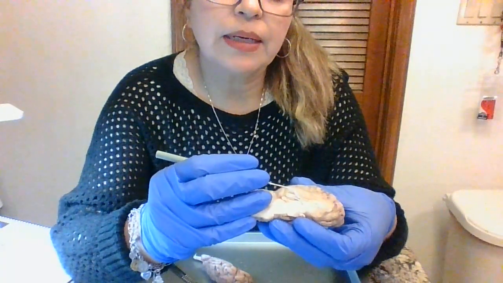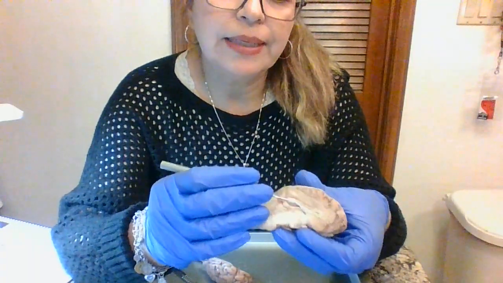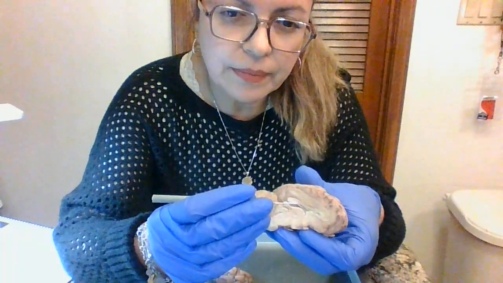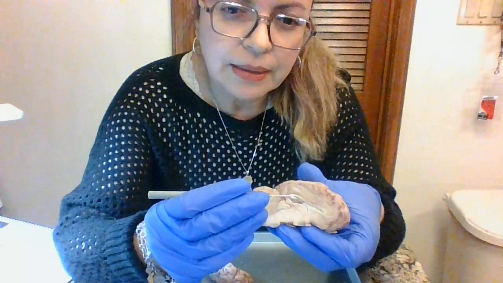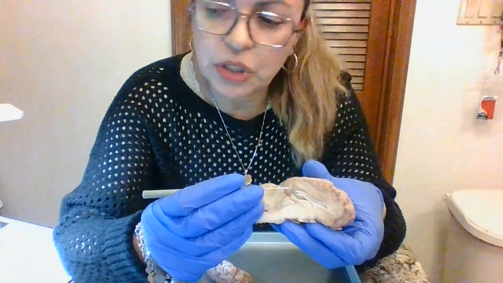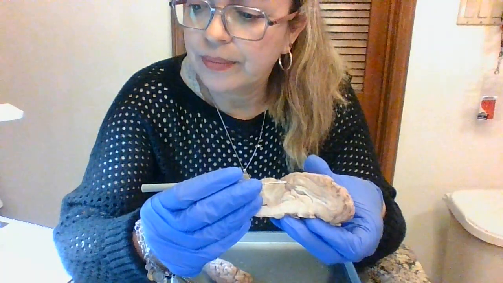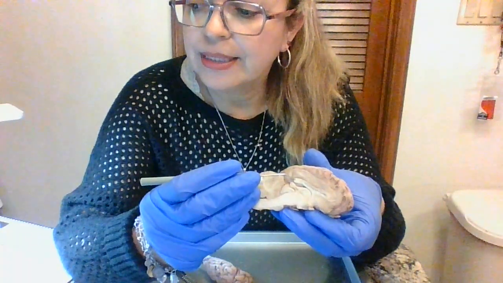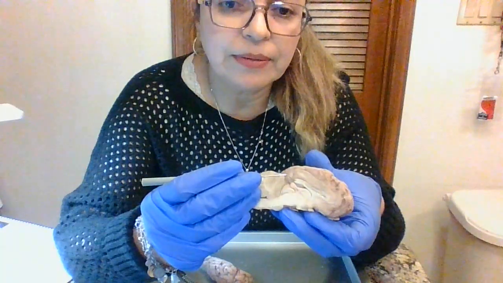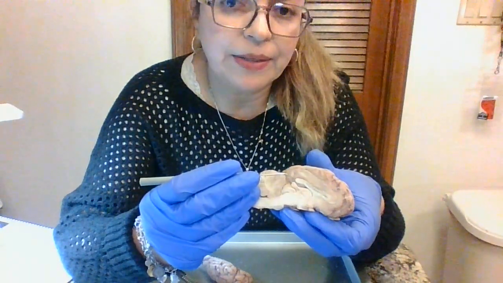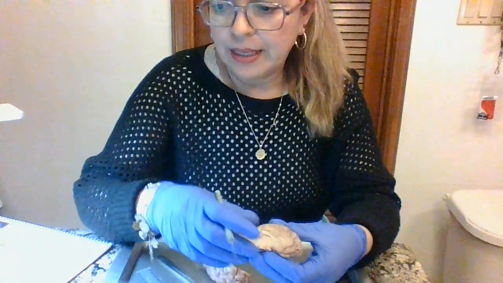Next we have the corpus callosum. This is a large tissue that connects the two cerebral hemispheres. Okay.